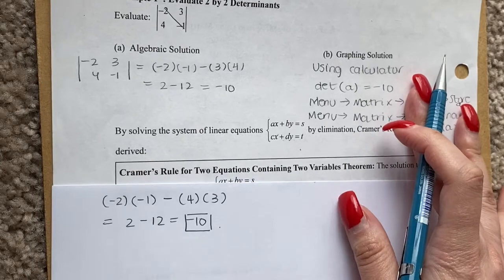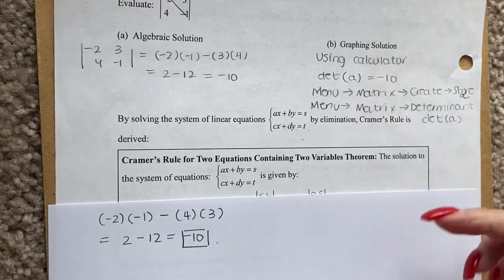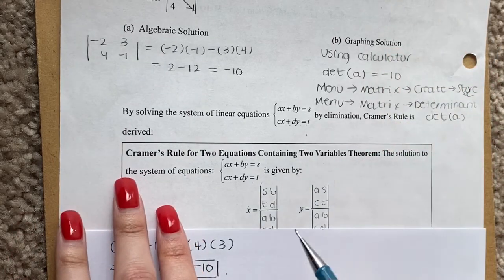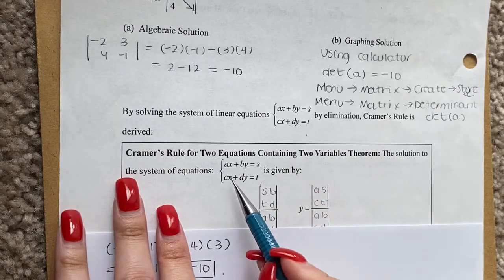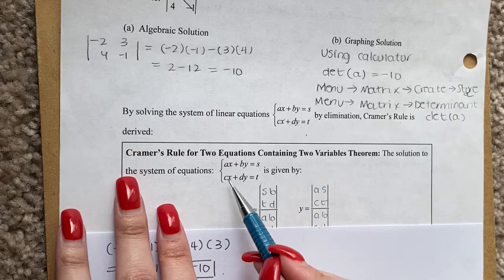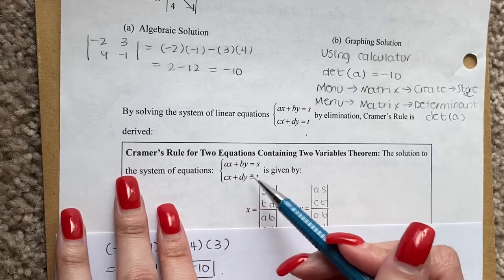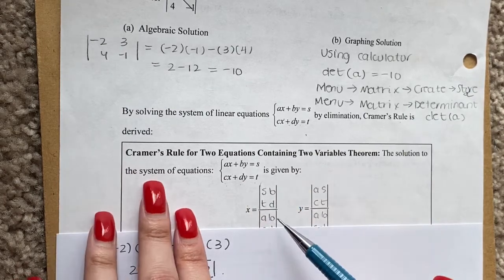So if I want to use Cramer's rule for this system of equations, what are you going to do? You're going to find the determinant of the x side, meaning you replace the x coefficients by the constant coefficients, and you leave the other coefficients by themselves.